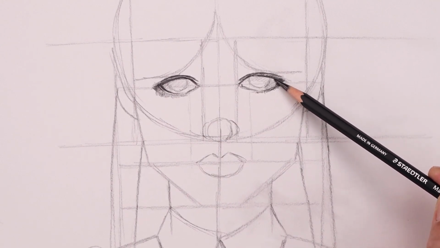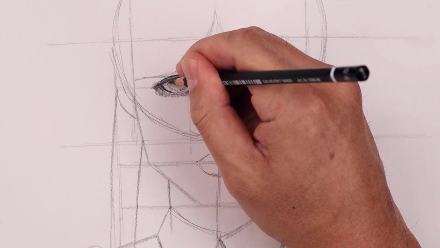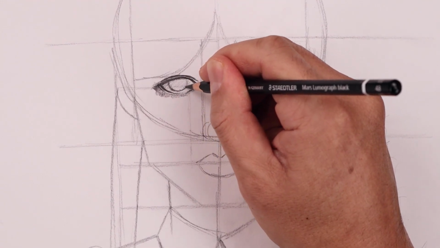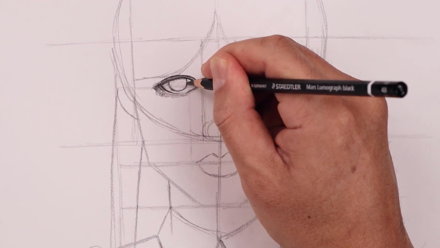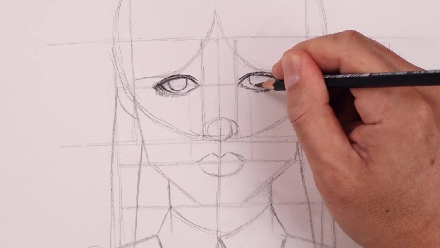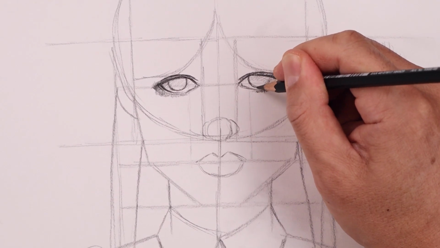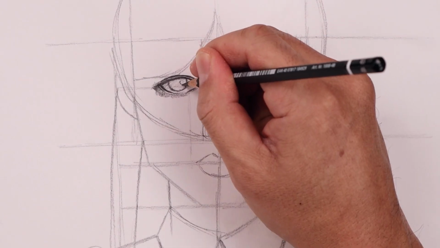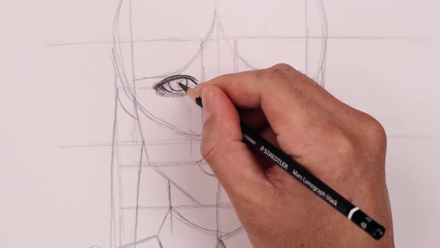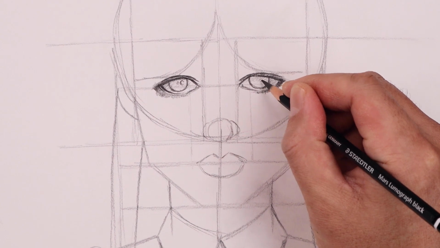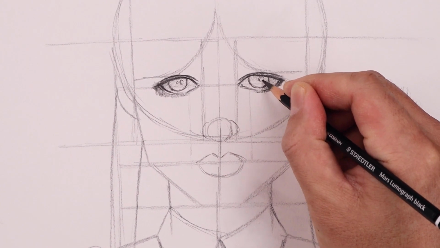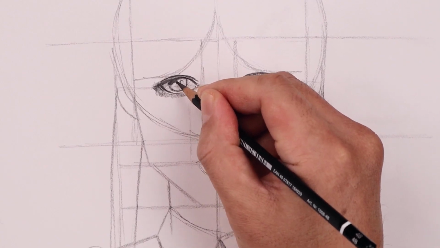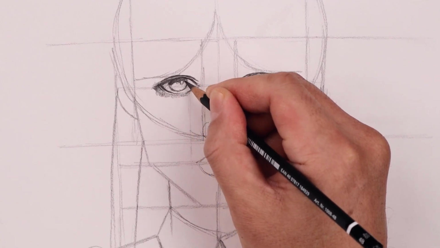Add a light shade to the inside of the eyes, and we'll go back and trace the outside of the iris. I'm just going to add these 2 small highlights on the center of the eye, on the top right. And we'll darken up the inside of the eye going around those highlights, starting from the top and working our way down.